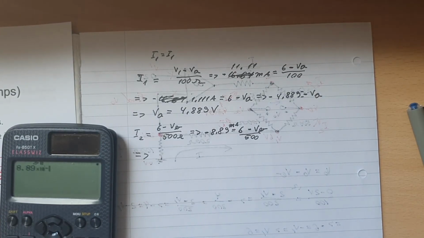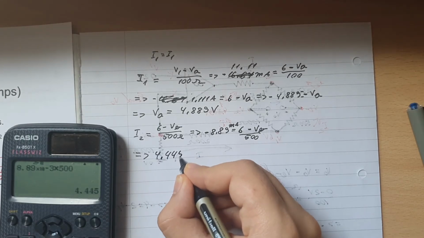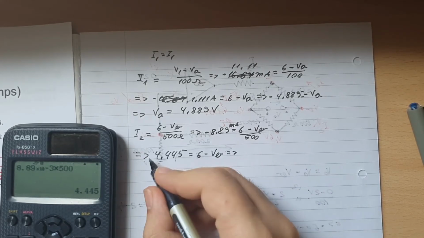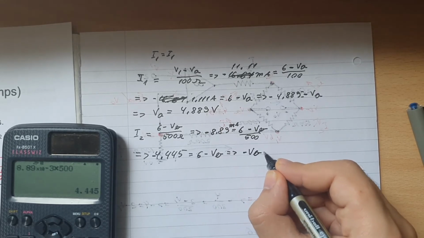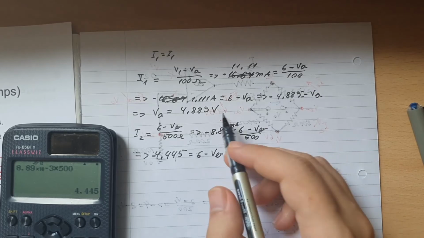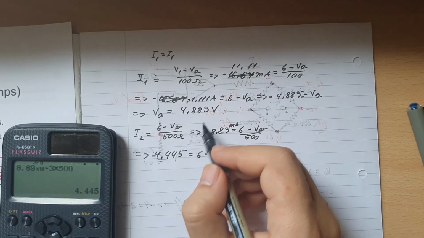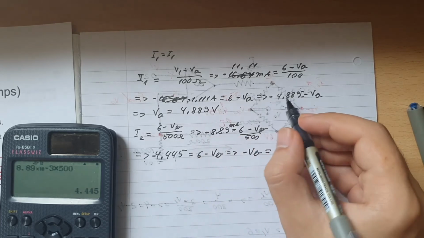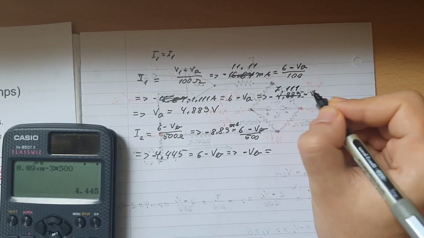Okay, so then we just multiply it. 8.89 times 10 to the minus 3 multiplied by 500 will be equal to 4.445. 4.445 equal with 6 minus VB, and this is still a minus, therefore minus VB would be equal with, wait a second, this one will be a minus as well, that means it goes to this side, so that will be, oh my god, I'm sorry, that will be 7.111.